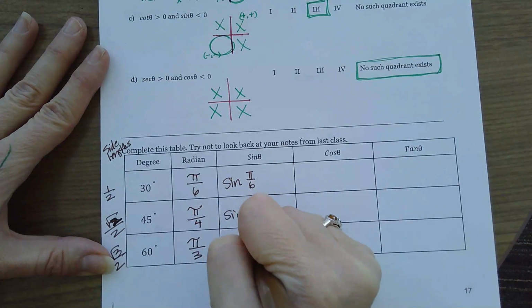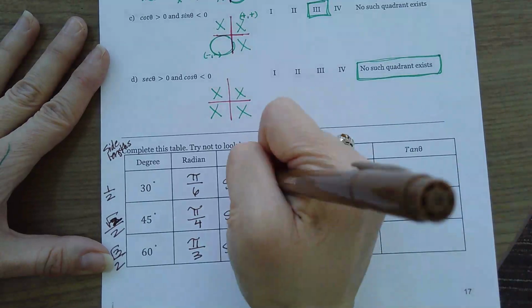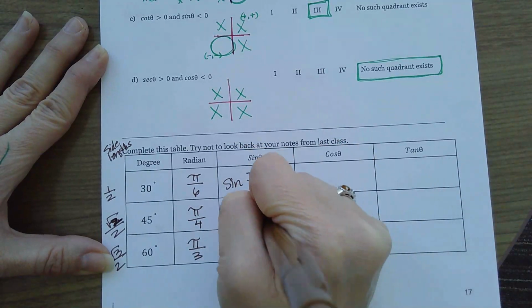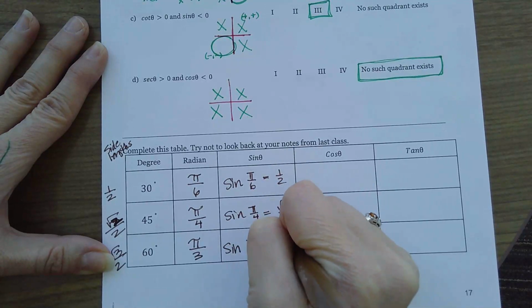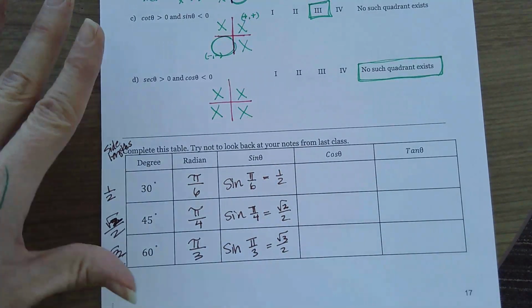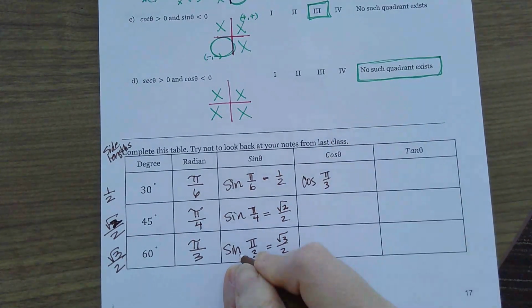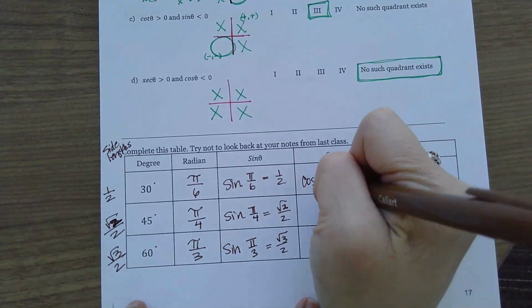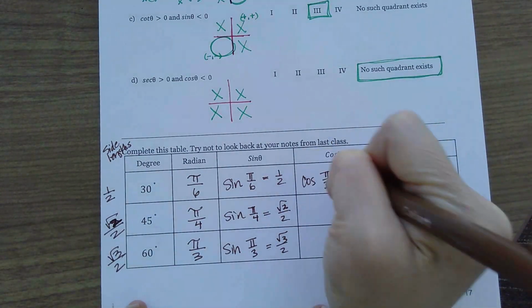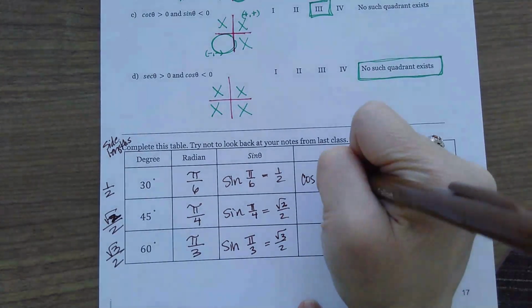But to be honest with you, nothing really changes. So sine of pi over 6, or sine of 30 degrees, is still going to give me 1/2. This is still going to give me root 2 over 2. This is still going to give me root 3 over 2. And then, as we talked about last time, if I know cosine of pi over 3 is the same as cosine of pi over 6 is the same as sine of pi over 3.